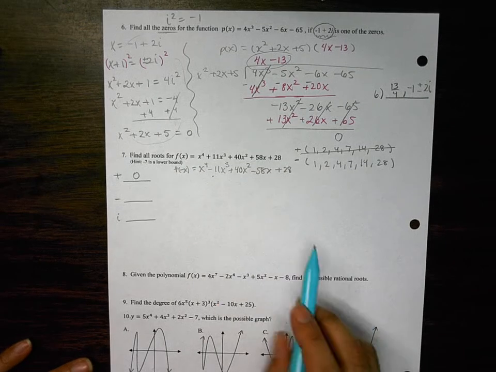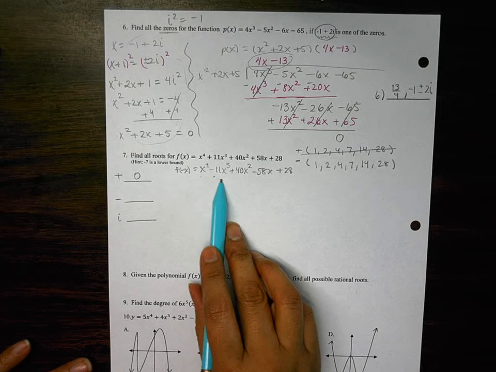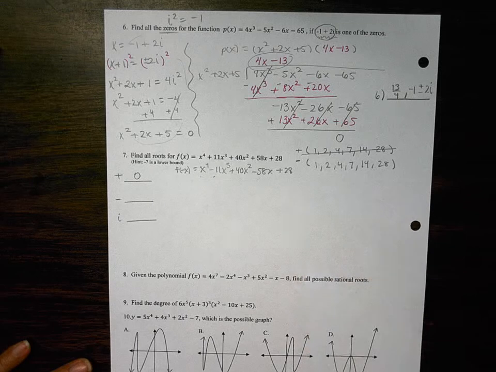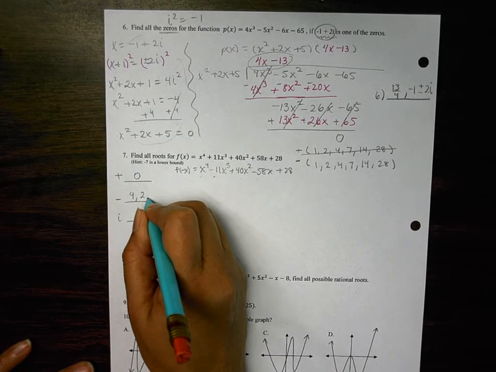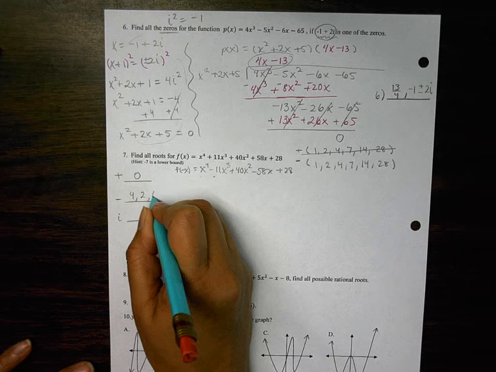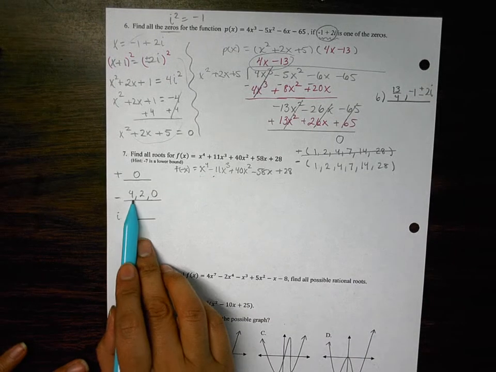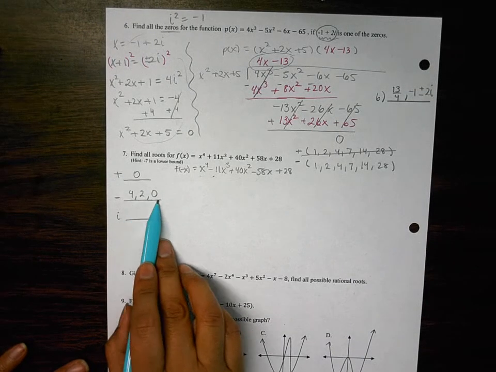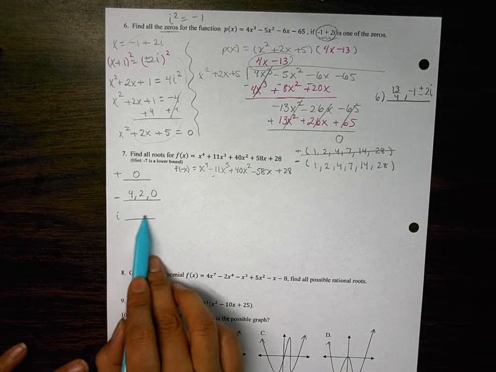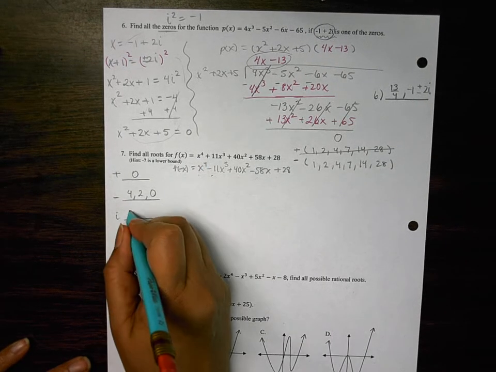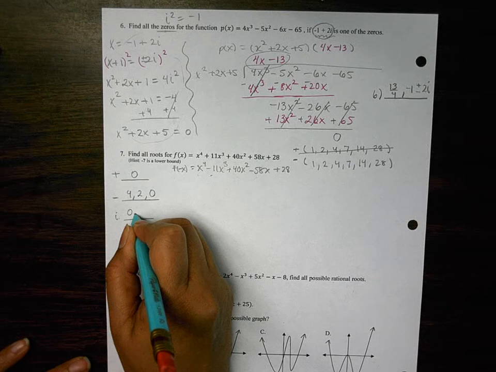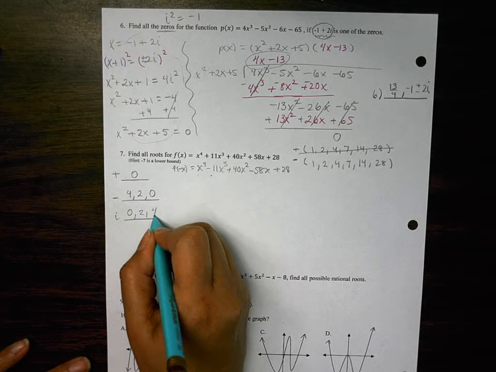How many sign changes? 4. Subtract 2, we get 2. Subtract 2, we get 0. All are negative, 2 are negative, none are negative. What are we going to have down here? If all 4 are negative, how many are imaginary if the degree is 4? 0, 2, and 4. Does that make sense? Yes.